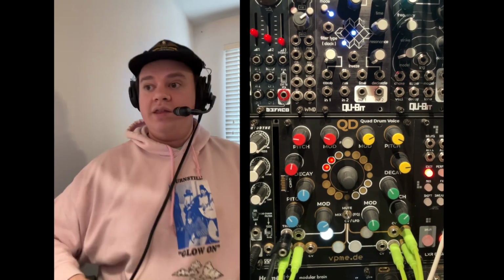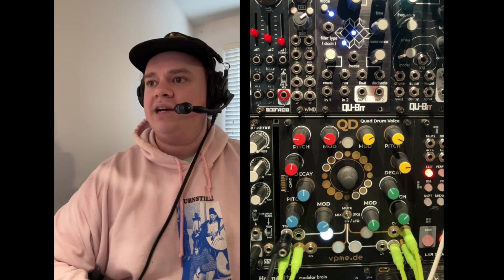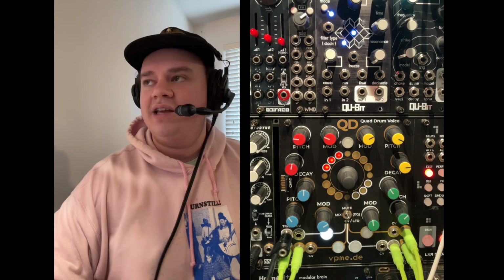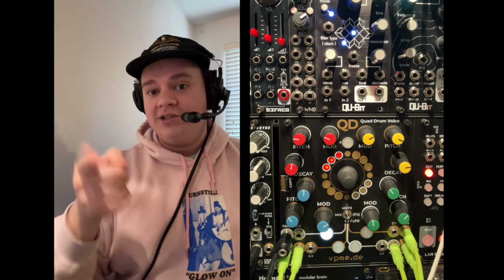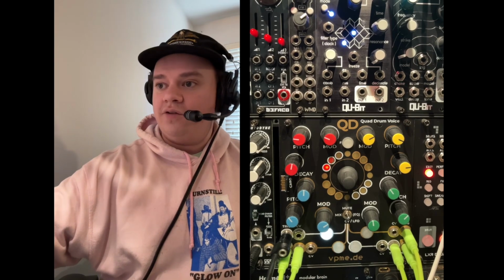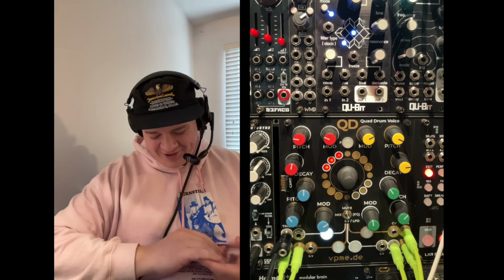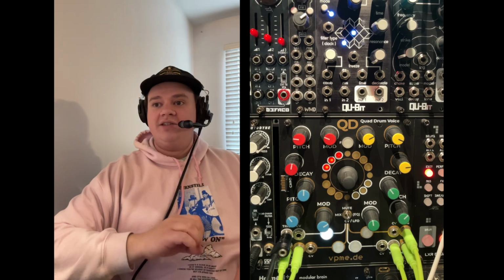Here we go with the quad drum voice video. Forgive me, I reshot this 3 times yesterday, and now I am coming in today to try for a 4th time. And the issue was I was not using the current firmware, and I was looking off the manual, which doesn't reflect the previous firmware, and then I was having issues trying to update it.